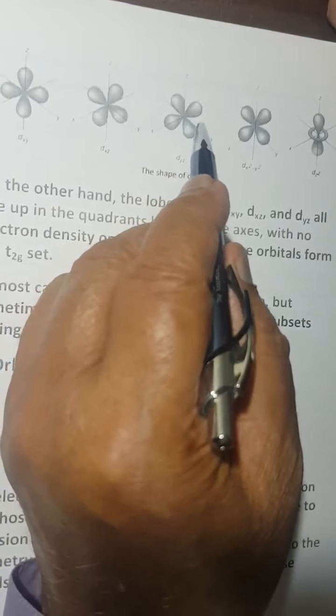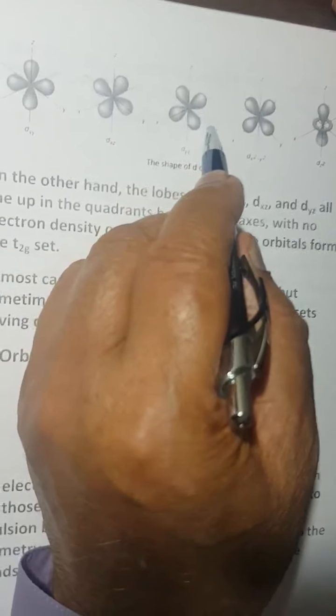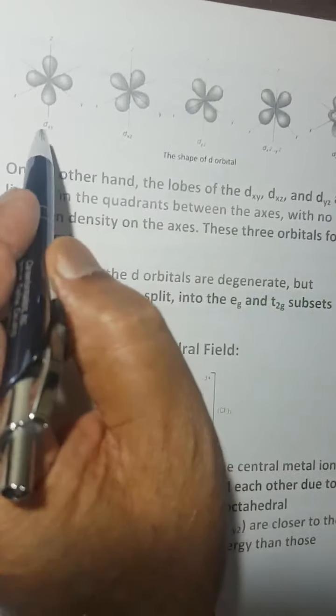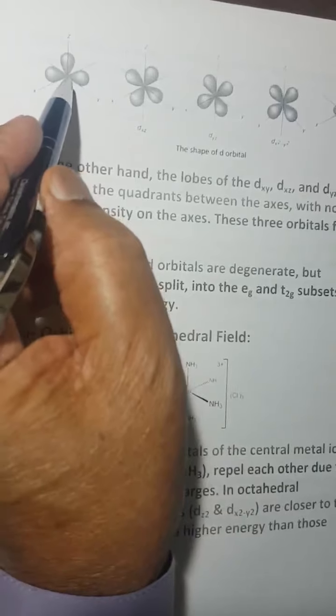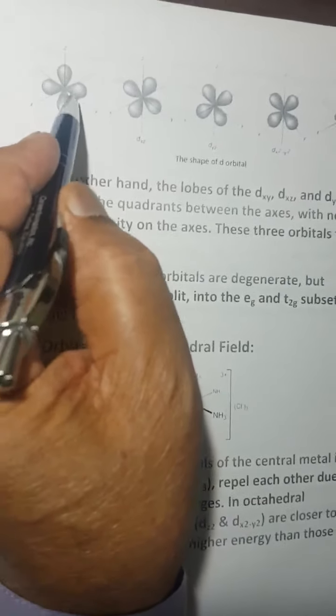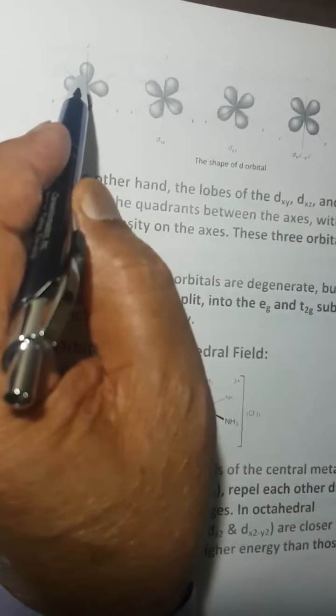But if you see this one, it is between the axes. Similarly xy, see this one, these lobes are between the x and y.